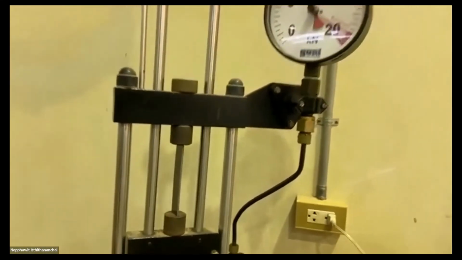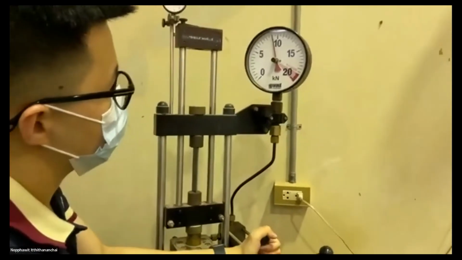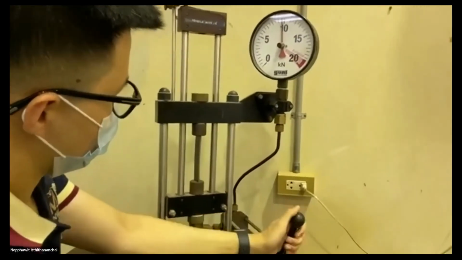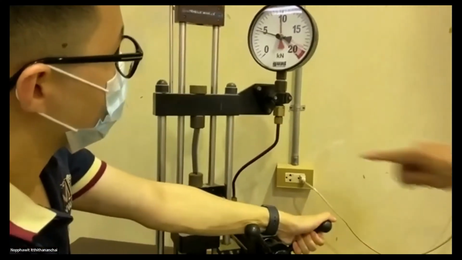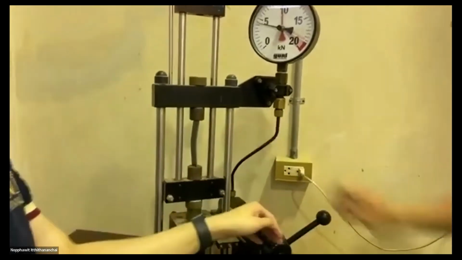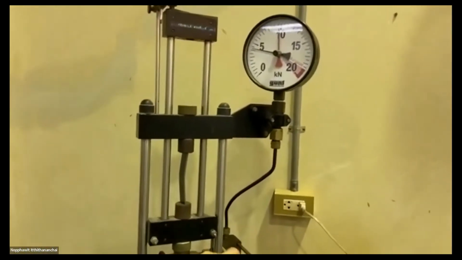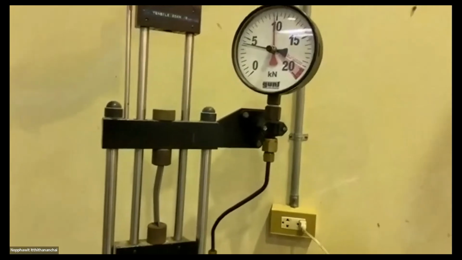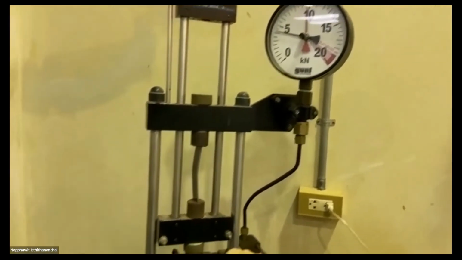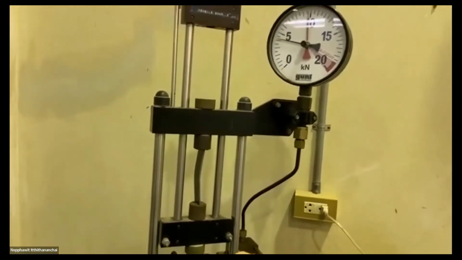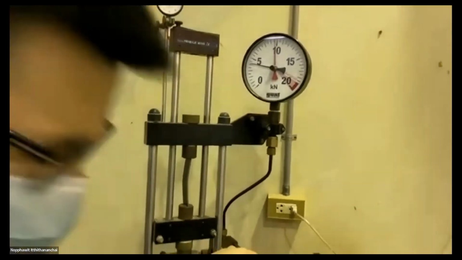Oh, see, it's buckled already. It's kind of an immediate failure. It does not follow the theory, right? It's okay. That's why it's a stability failure.